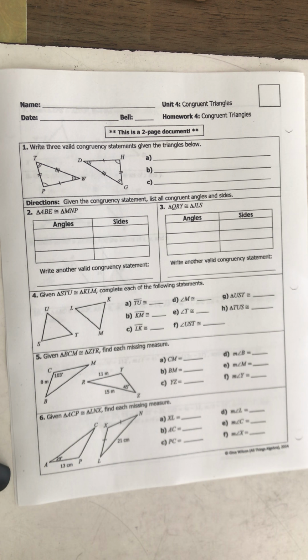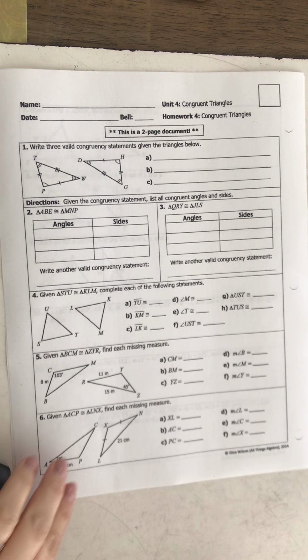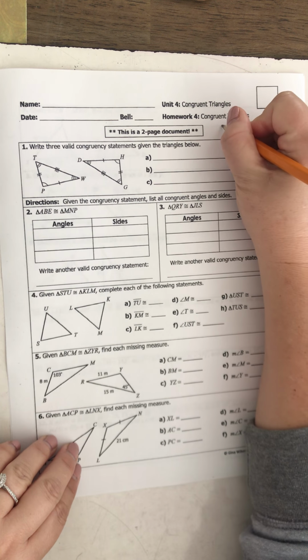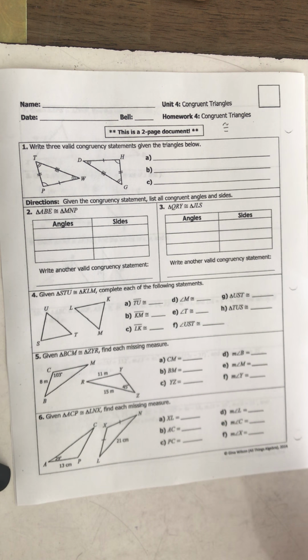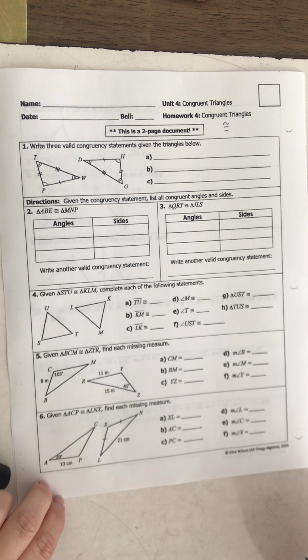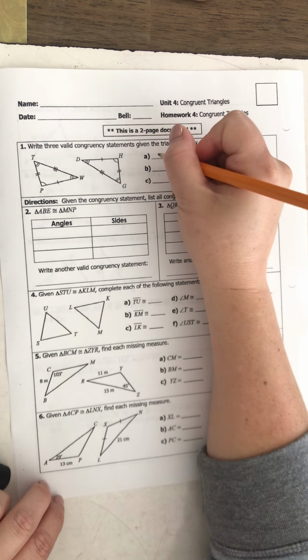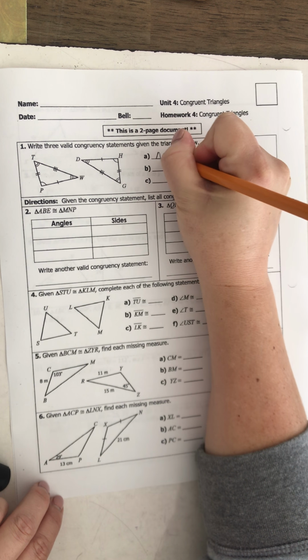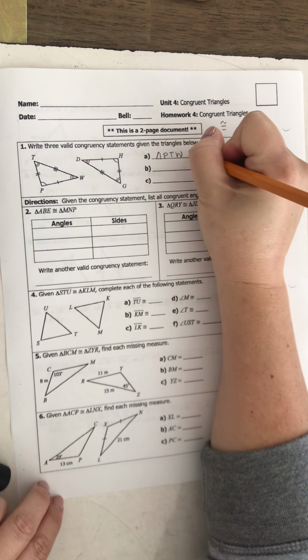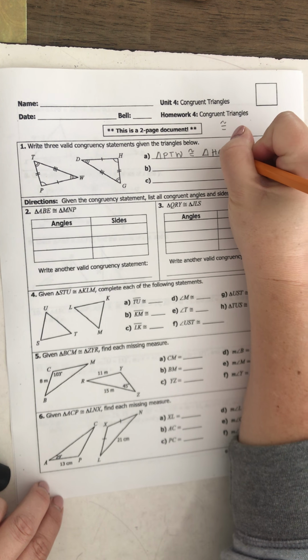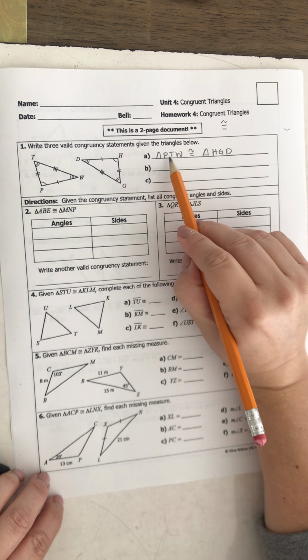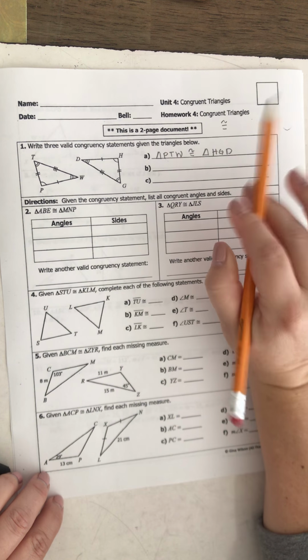So let's get started. Number 1, write 3 valid congruency statements given the triangles below. So first of all, you need to know the basic congruency symbol, right? This means congruent. So for these 2 triangles, I can say a couple of different statements. I can first say that triangle PTW is congruent to triangle HGD. So the order of the letters matters.